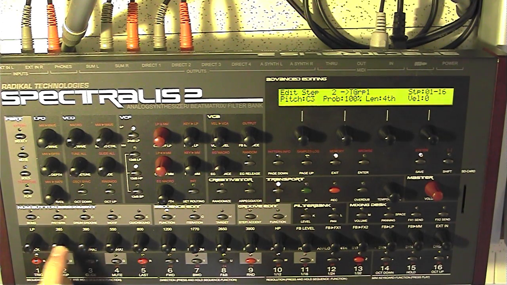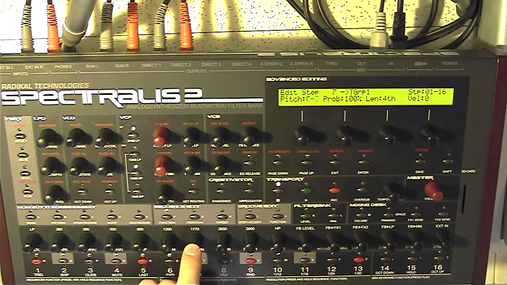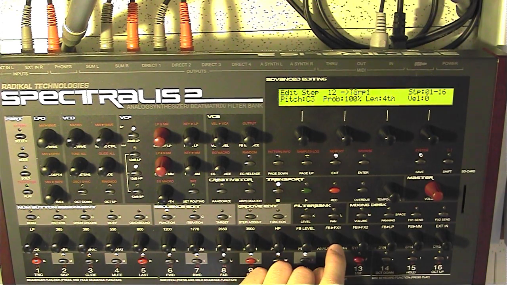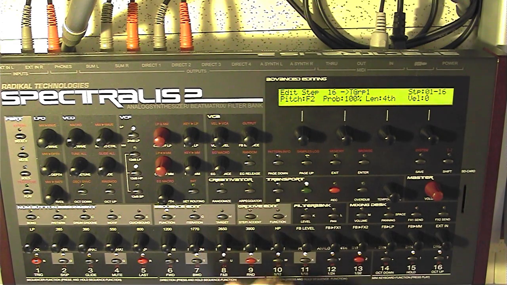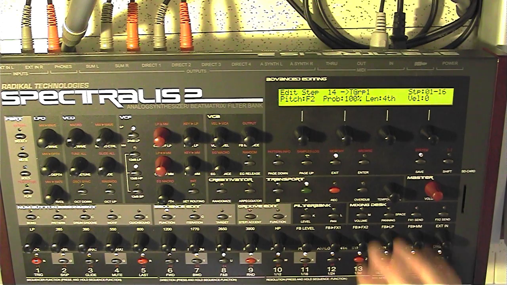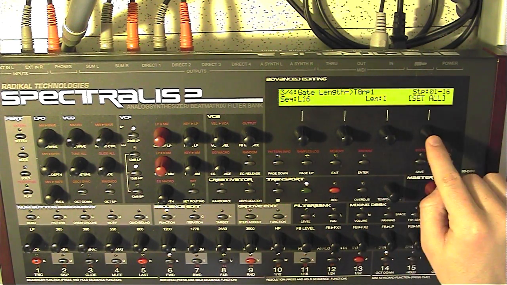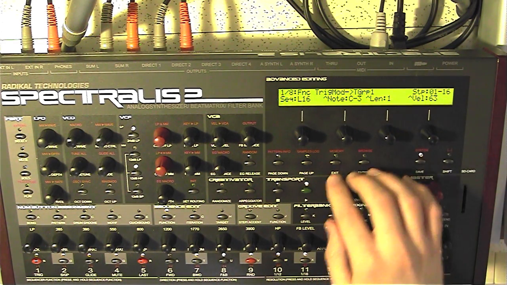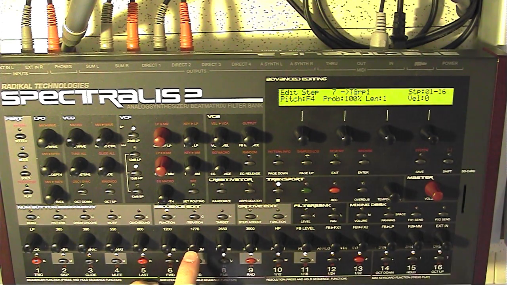And we can just push play. So right now we could change the length of all of them, or change the length of individual ones when you press the encoder above that note.